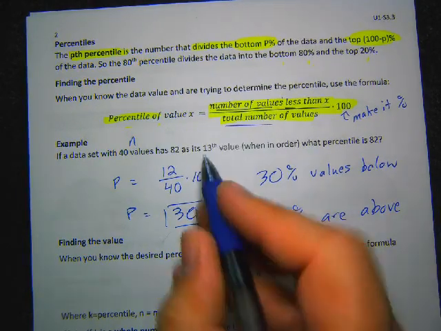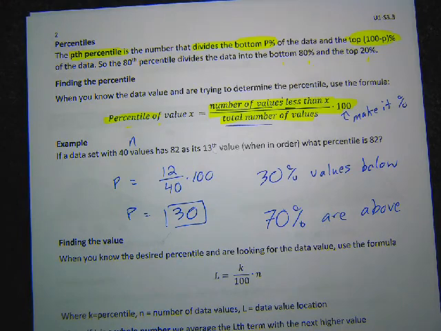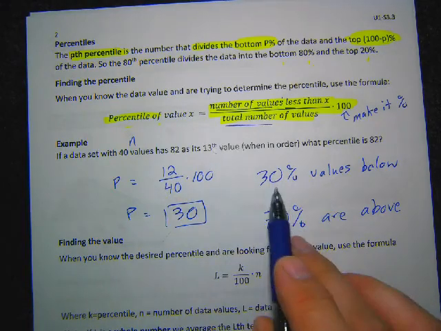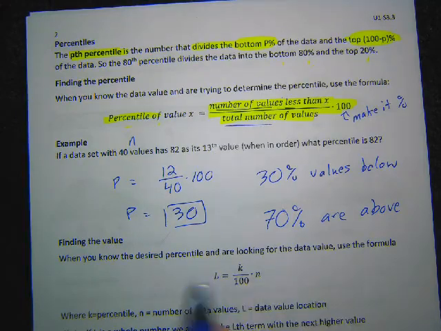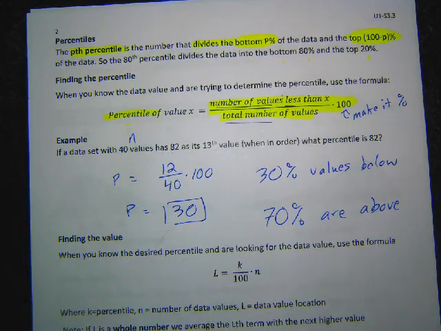So this value 82, because it's the 13th in order, is not in the middle. With 40 numbers, 20 would be closer to the middle. This is lower than 20, so this is in the lower end. It only has 30% below, but the other 70% are above. That's the 30th percentile.